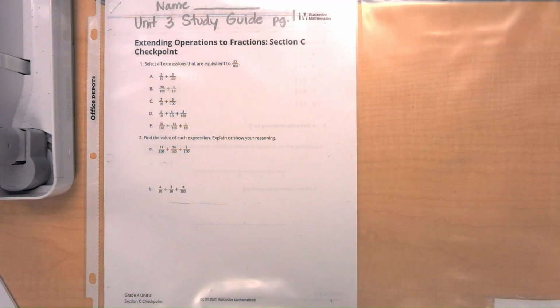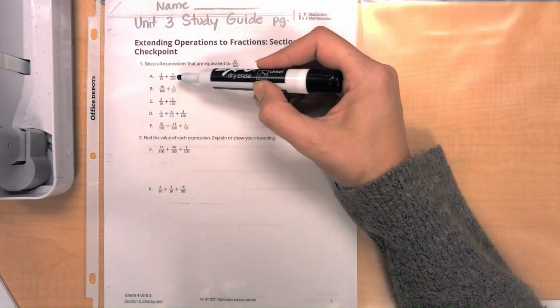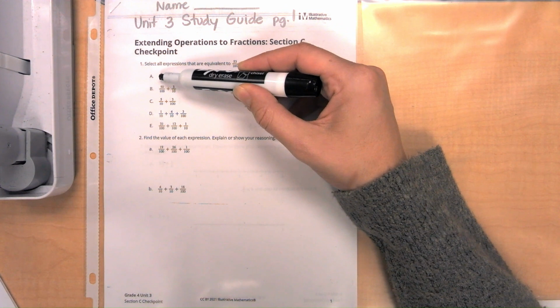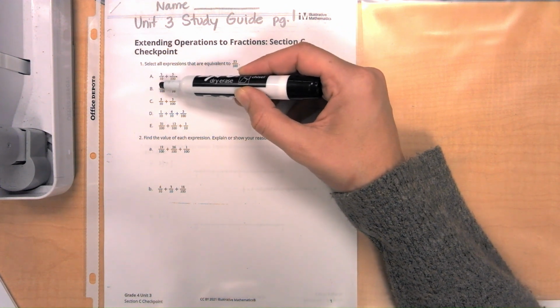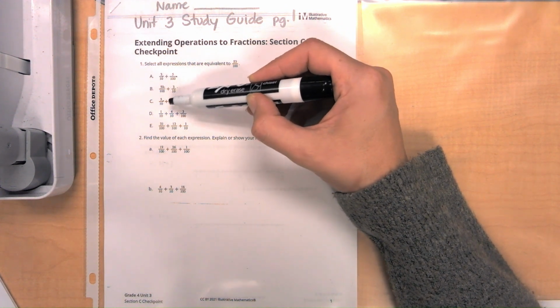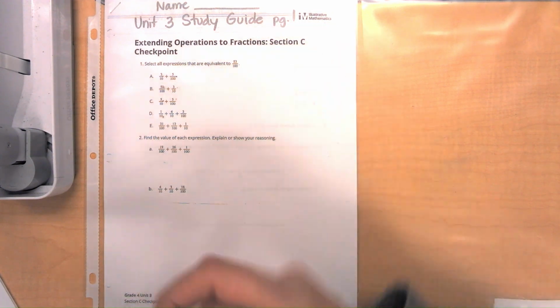Alright, so on your Unit 3 study guide, page 1 is a review of Section C. Section C hits at the very end of the unit, and we just talked about it just recently. So number 1 says select all expressions that are equivalent to 53 hundredths. What we can notice right away is that on all of these choices, we have tenths and hundredths. We have multiple add-ins here in the bottom.